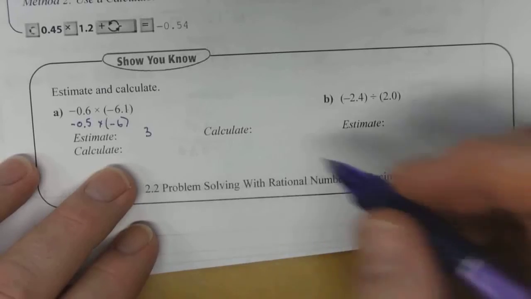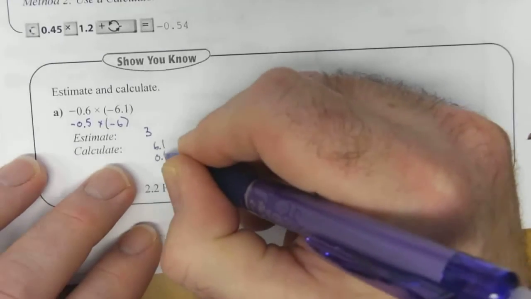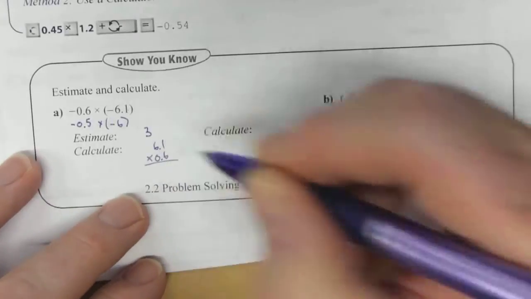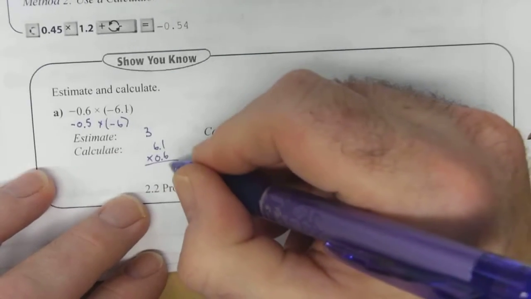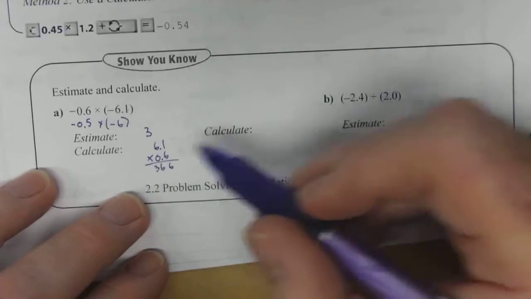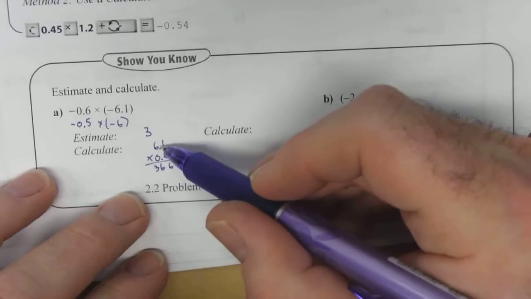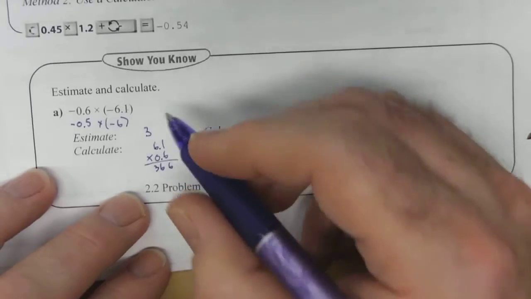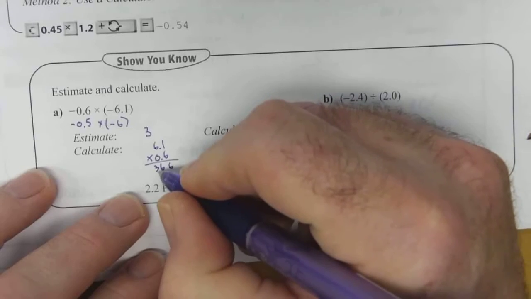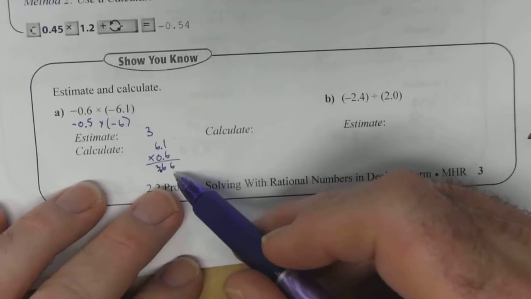Now, we can do the calculation. And again, I'm going to ignore the signs initially. 6.1 times 0.6. Well, 1 times 6 is 6. 6 times 6 is 36. I've got 2 positions that are past the decimal in my question, so I'm going to have 2 past the decimal in my answer. So I've got a 3.66 for my actual calculated number.